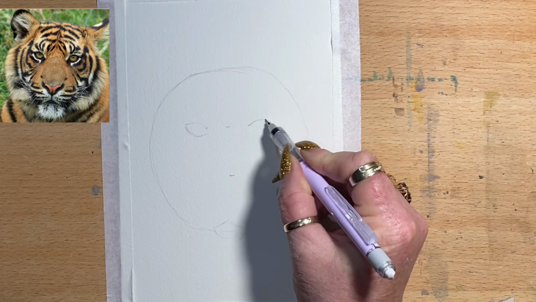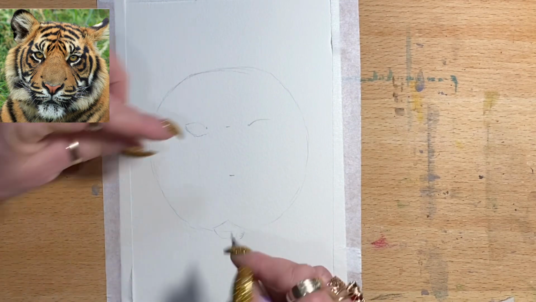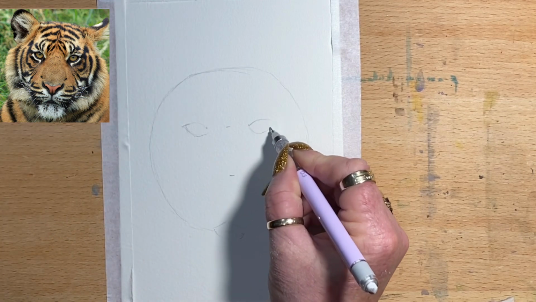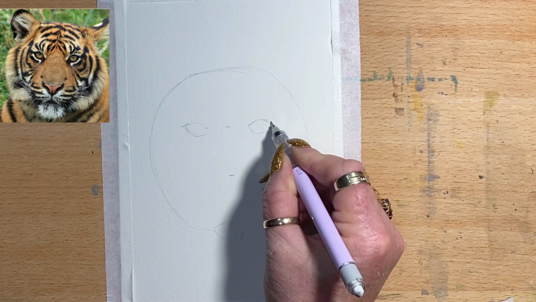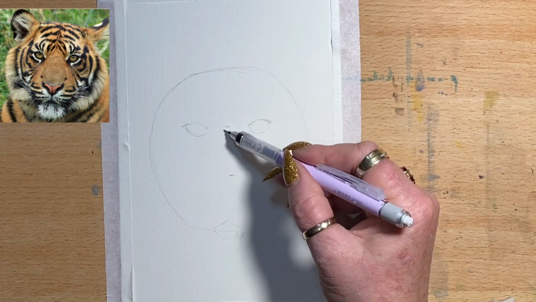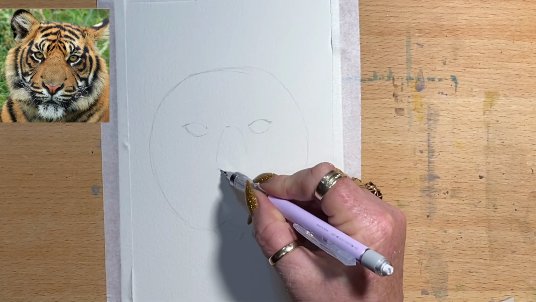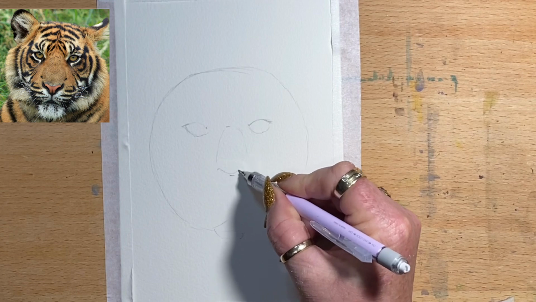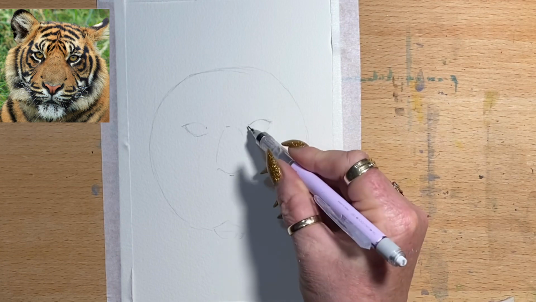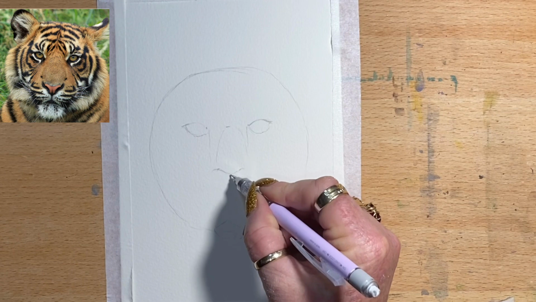And I can change these. Just got to make sure they're the right size. So they're maybe a fraction bigger. Okay, like that. Keep them about the same size. Okay, now his nose is to here. So he's got a heart-ish shaped nose, and it comes up to the corners. The lines of it come up to the corners of his eyes.